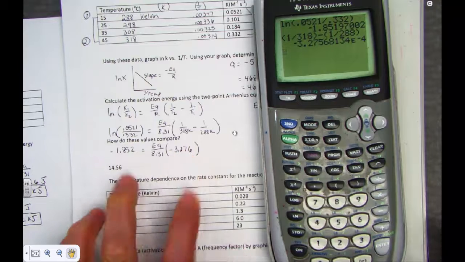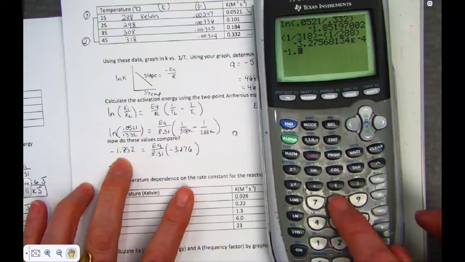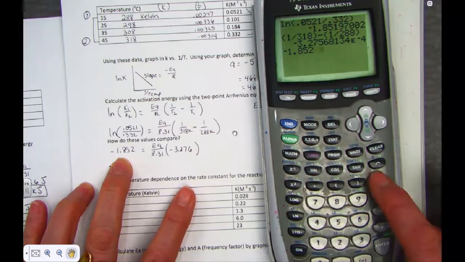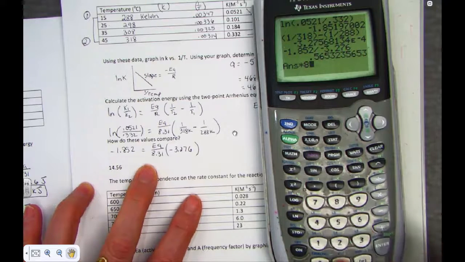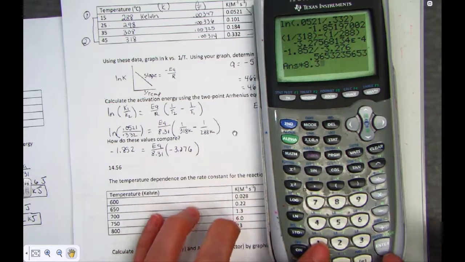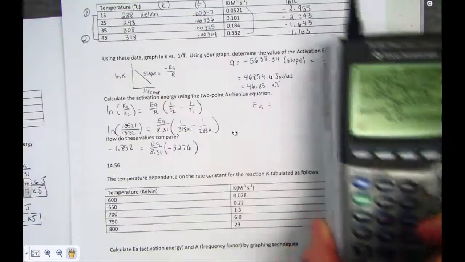That looks fine. So I want to bring this side over. And I got the same thing twice.